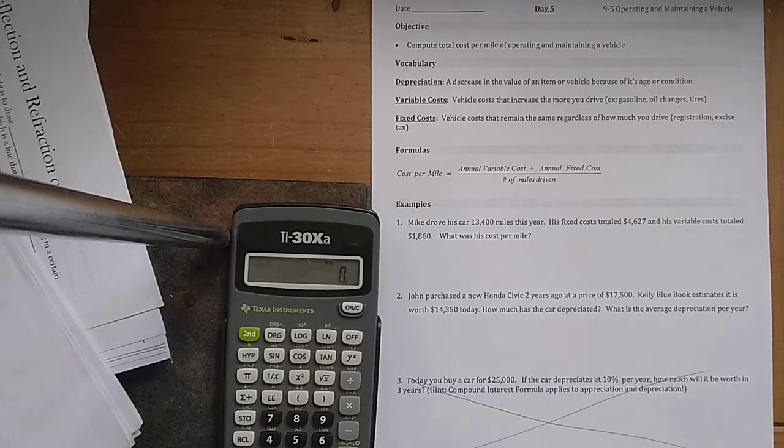Okay, today we're going to be talking about some costs associated with operating and maintaining a vehicle, and not so much what it actually costs, because you guys know that. You have to pay for gas, you have to pay for registration, oil, checkups, stuff like that. What we're going to talk about is a little bit more advanced, finding out what your cost per mile is, how much you're putting into the car versus how much you're actually driving it. Okay, so we're going to compute the total cost per mile for operating and maintaining a vehicle.